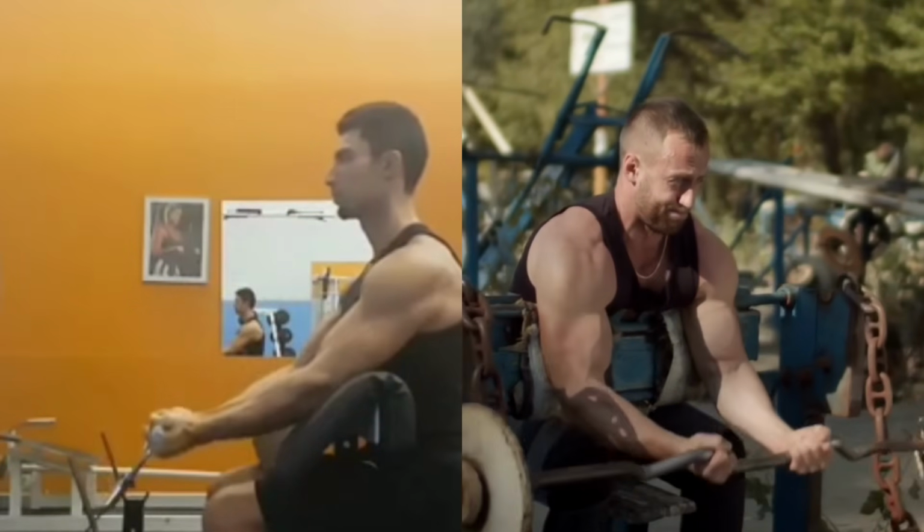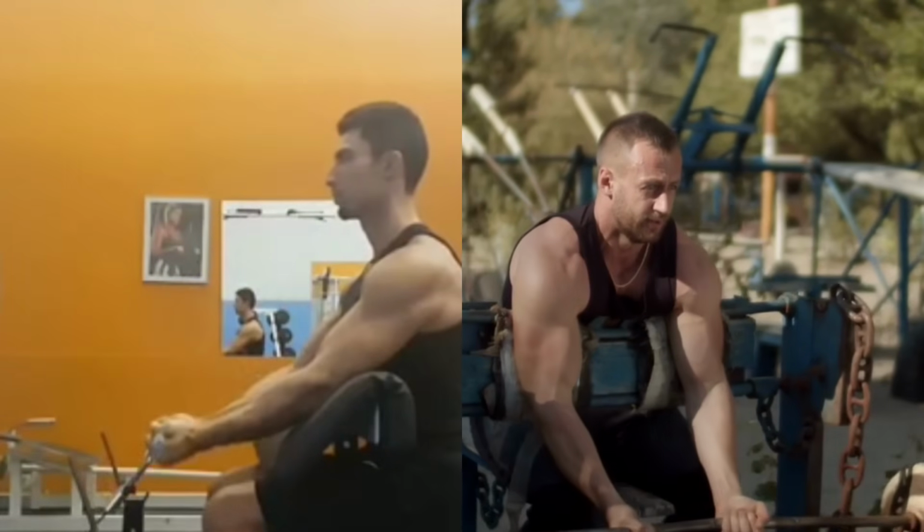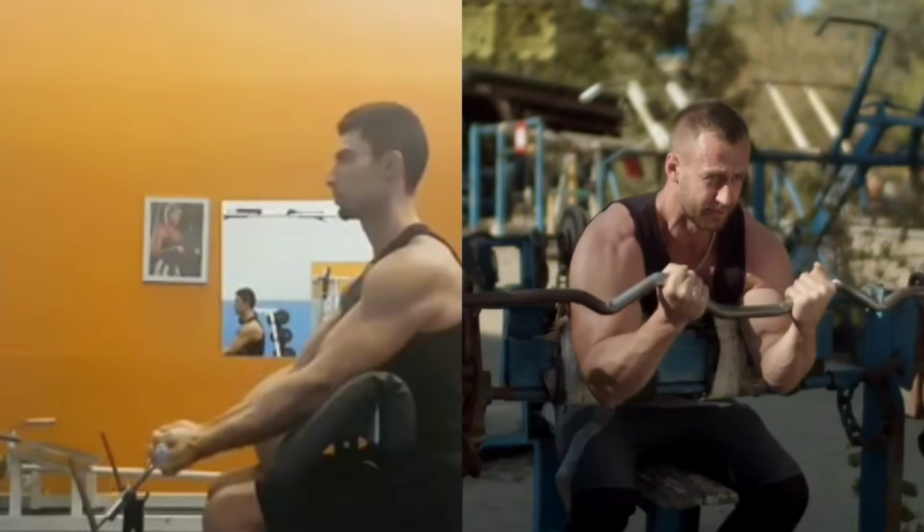One of the exercises above is very good, meaning optimally productive and safe. The other is less productive and less safe. We'll know which is which soon enough.